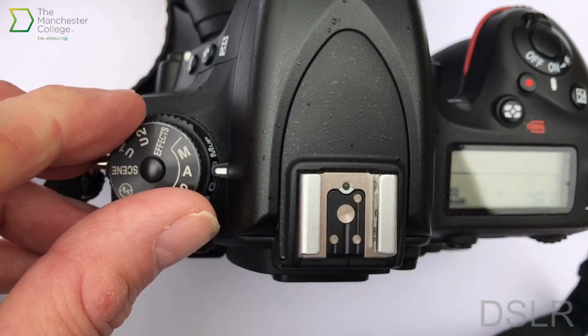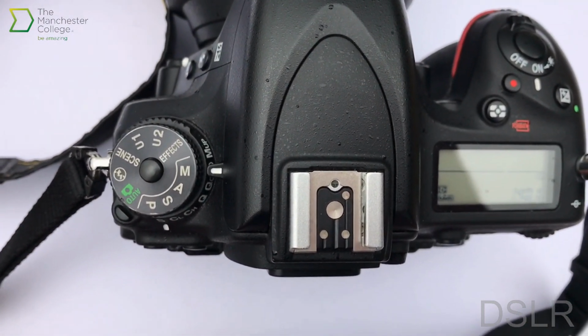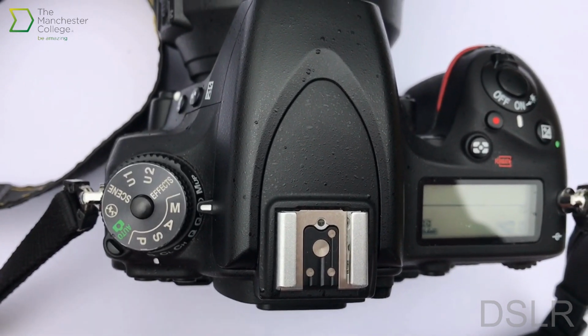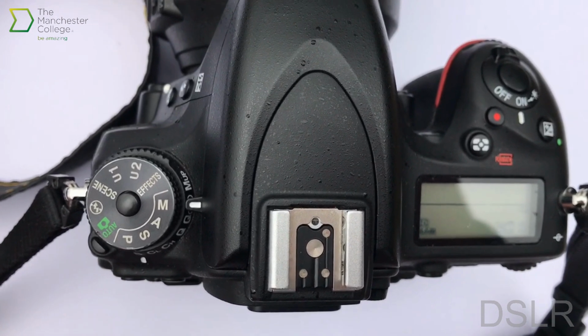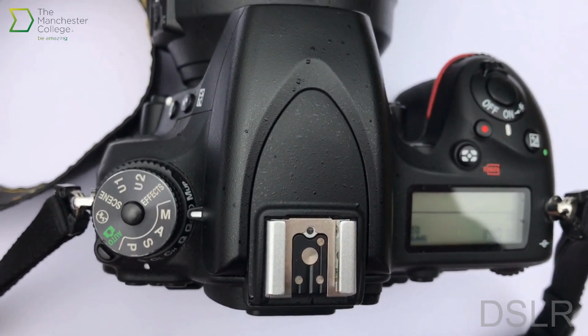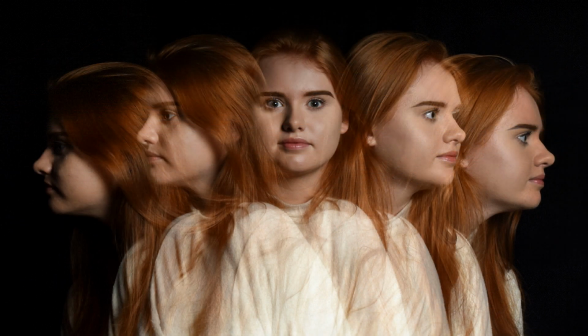And finally, for now, the next control is the letter M, which is manual. Now manual means you're taking total control of the camera, which means that you're controlling the shutter speed and the aperture. In other words, you're in control and not the camera. So this is the setting which eventually you may want to choose and use to be as creative as you can and to take total control of the camera.